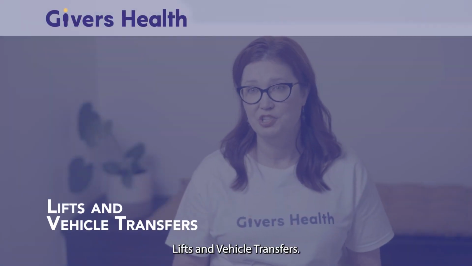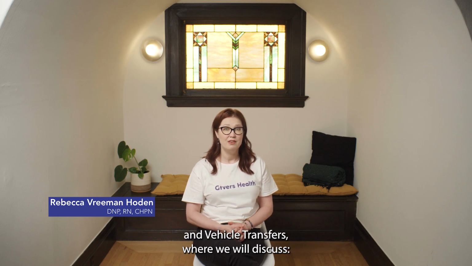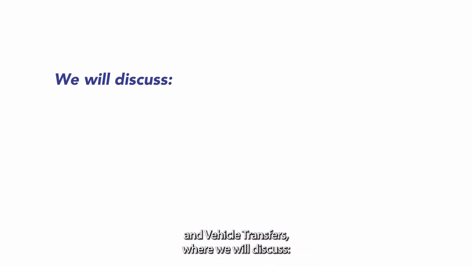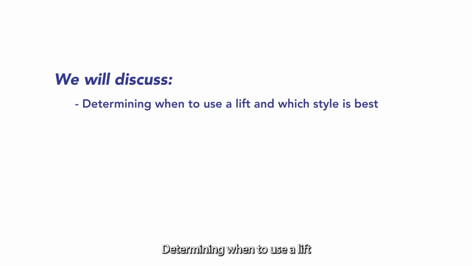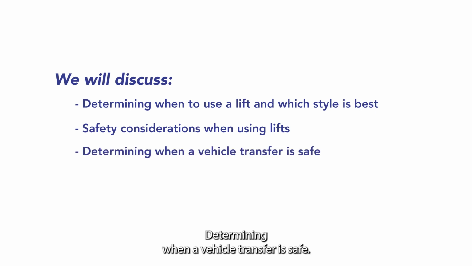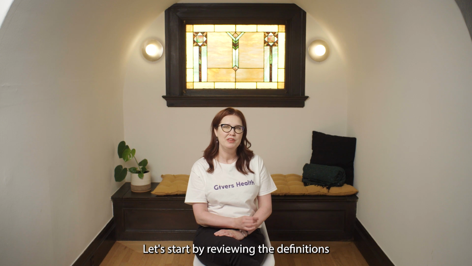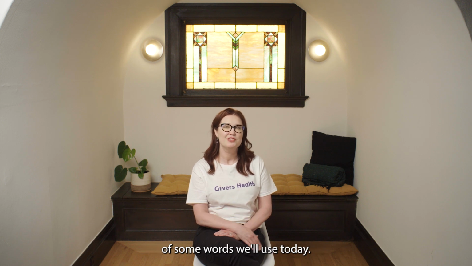Lifts and vehicle transfers. Welcome to our module on lift and vehicle transfers, where we will discuss determining when to use a lift and which style is best, safety considerations when using lifts, determining when a vehicle transfer is safe, how to safely perform a vehicle transfer. Let's start by reviewing the definitions of some words we'll use today.